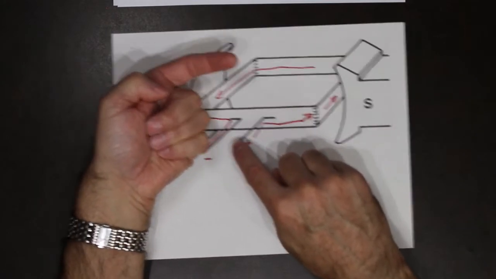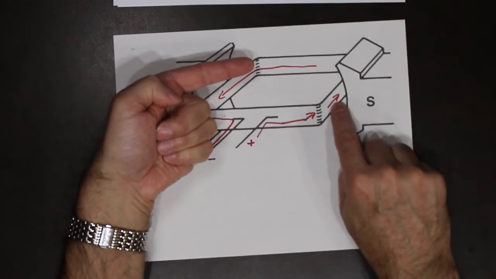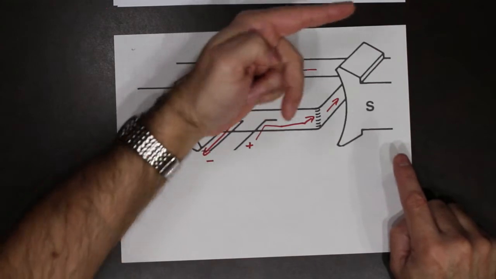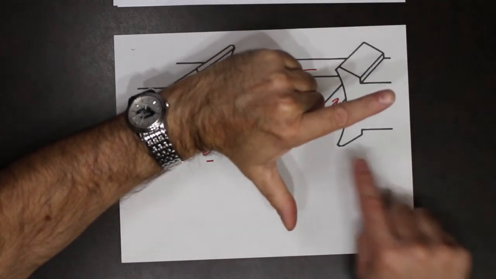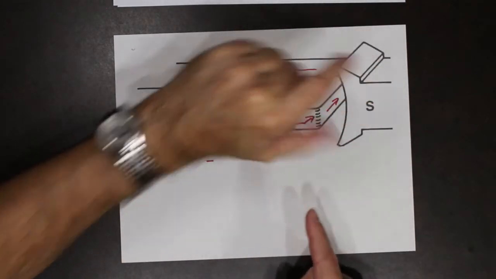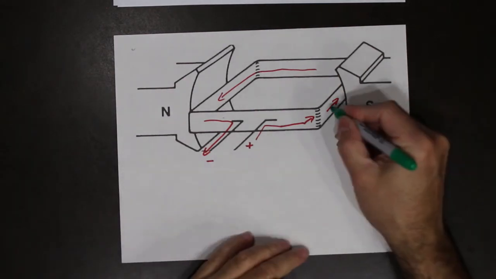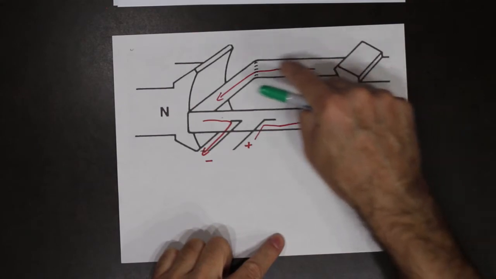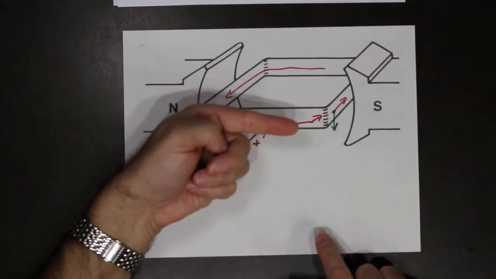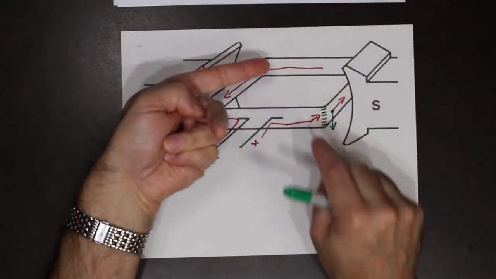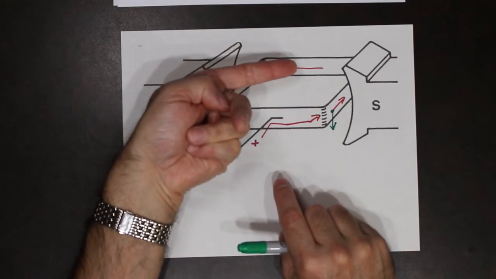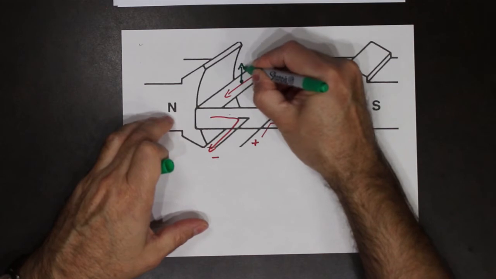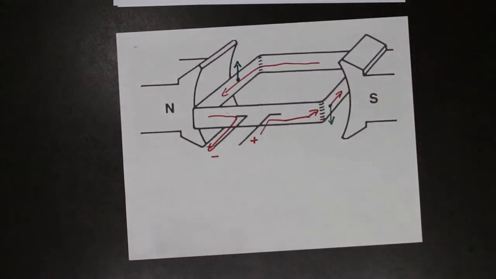We're going to concentrate on this wire. Current is going into the paper. This wire is going to move down. As the loop comes all the way around, magnetic field, current is now coming out over on this side. That part of the loop is going up.